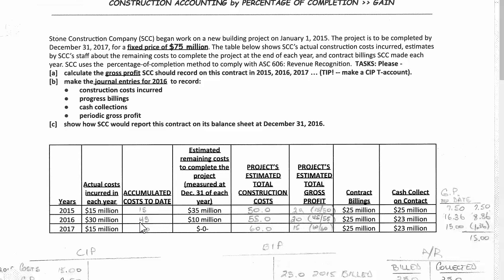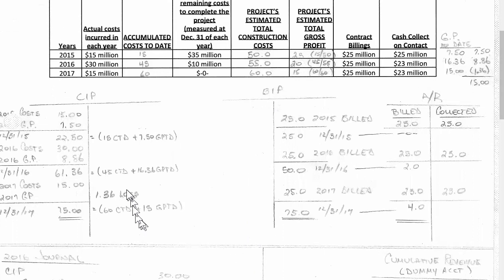The percentage done would be 45 million over the 55 million, times the $20 million. The gross profit to date would be $16.36 million. Since $7.5 million were recognized last year, the new amount to be recognized in 2016 would be the $16.36 million to date, less the amount recognized in previous years, 7.5, or the gross profit recognized in 2016 would be $8.86 million. So let's take a look at the construction T account.